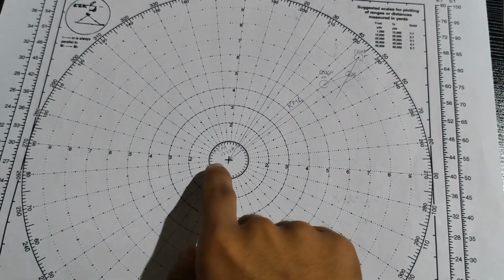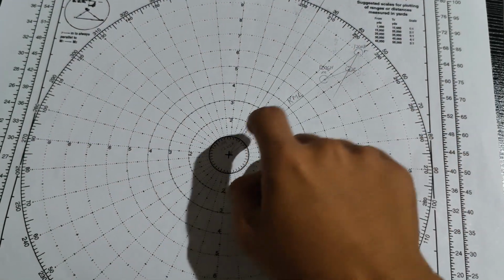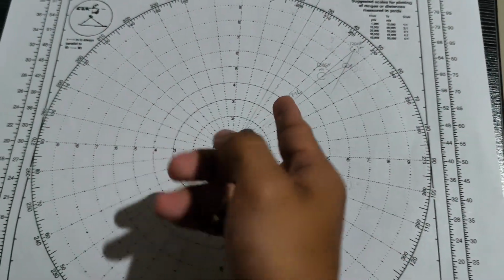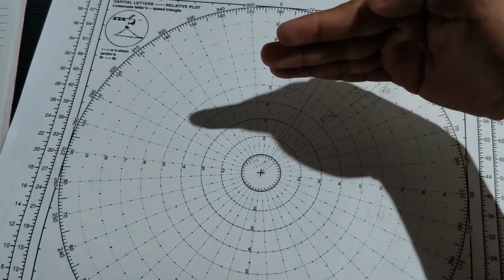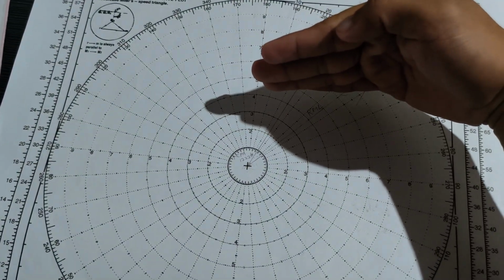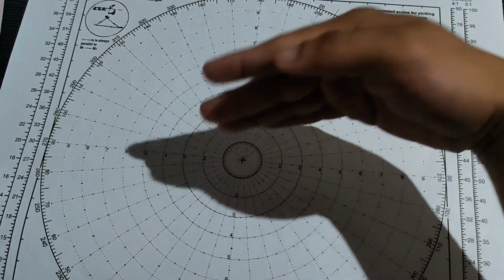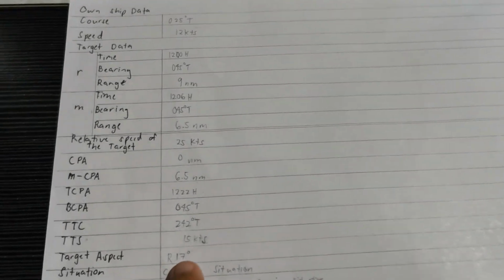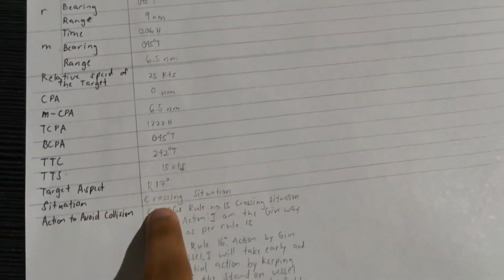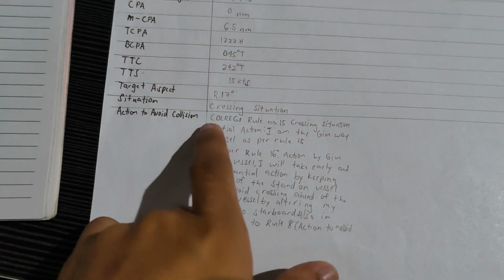When you see the target, you only see red because you are on the port side of the target. So that's it. The situation is a crossing situation.